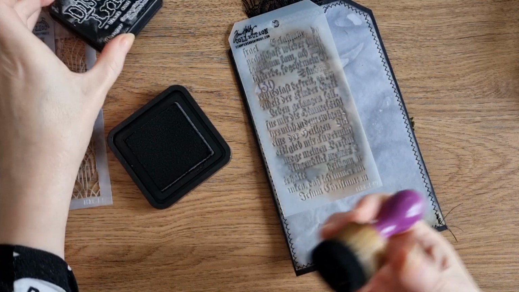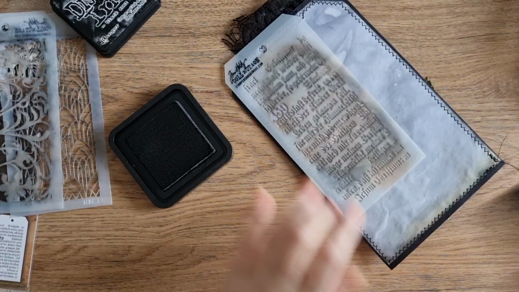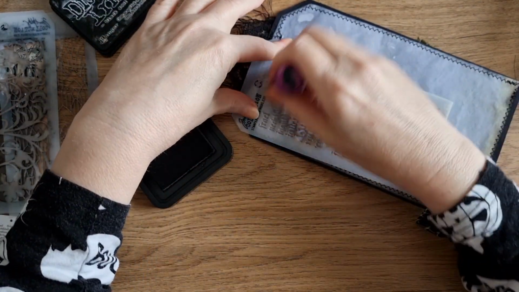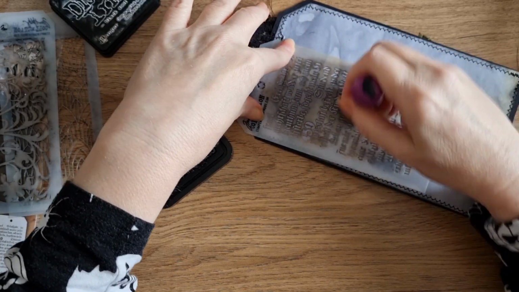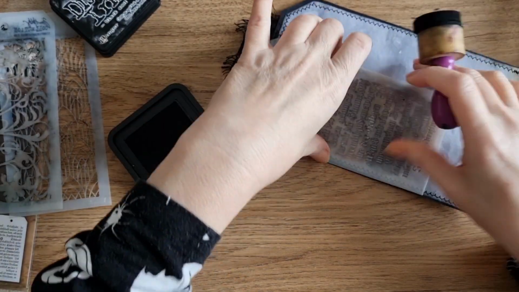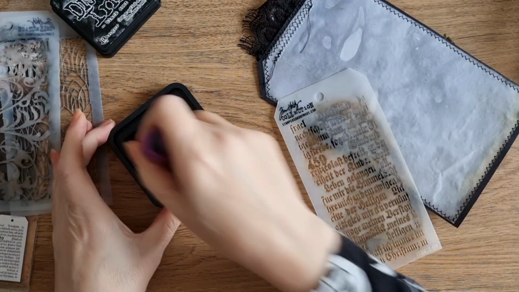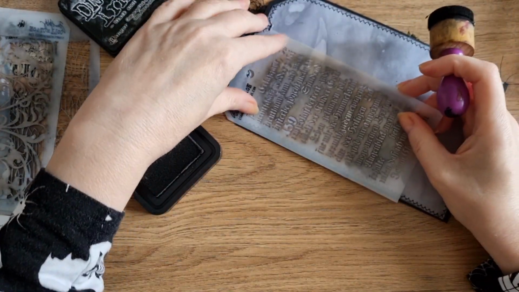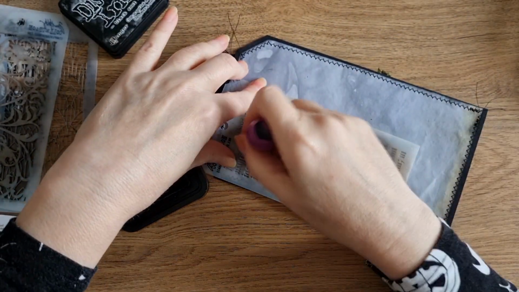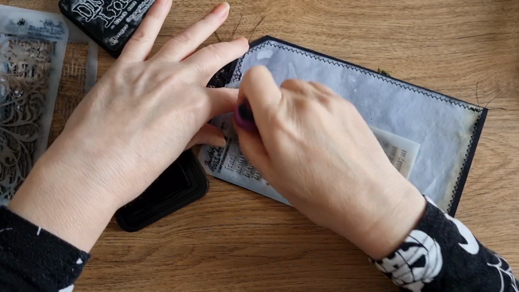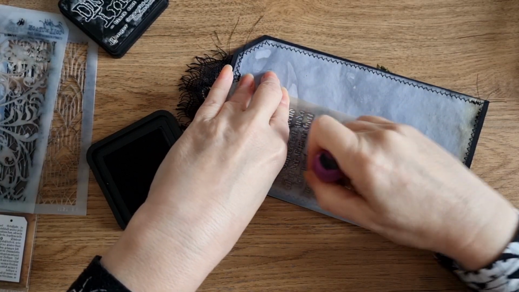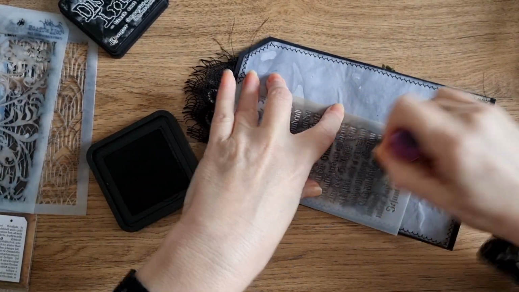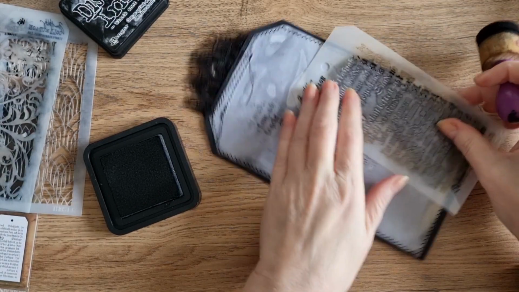So I'm going to use some of the Distress Black Soot. I do have almost like a makeup brush to do this, but I don't have it to hand. So I'm just going to randomly put, okay, I need to press a bit harder. Do you know what the problem is? It's because I've got such a bulky front. So I need to press a tad harder just to randomly put some script.